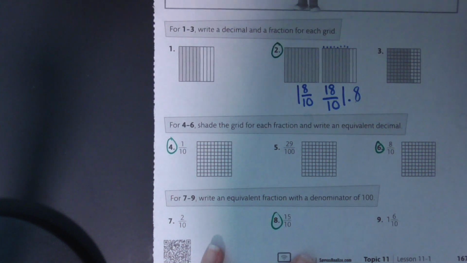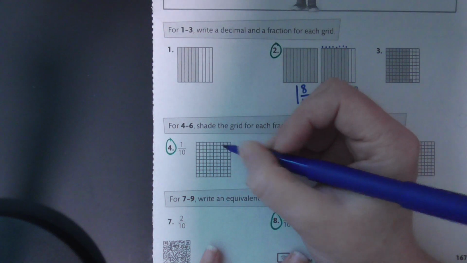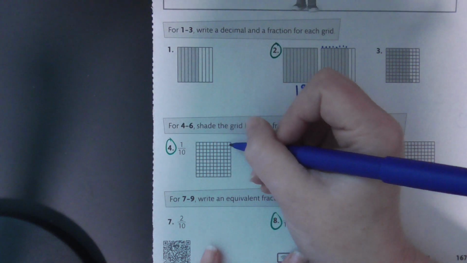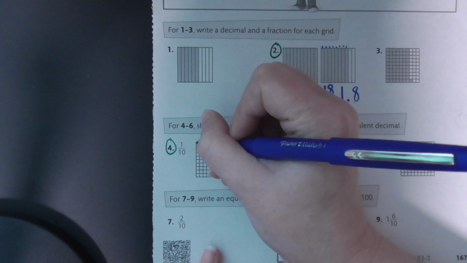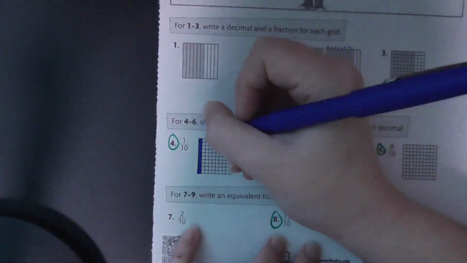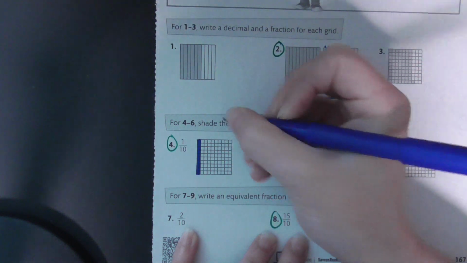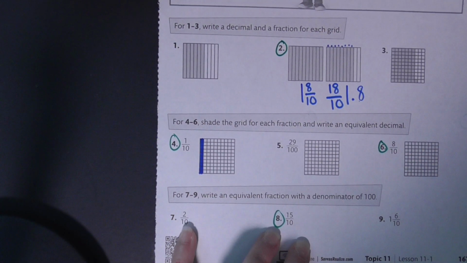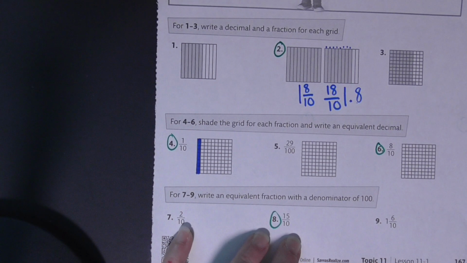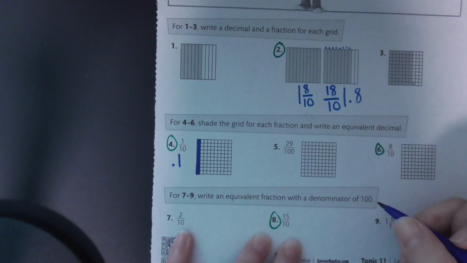For number 4, shade the grid for each fraction and write an equivalent decimal. So if I have 1/10, well, this is broken up into hundredths, but if I had them just as 10, I know that I would shade in this part right here, because then this would be 1 out of 10 rows, or columns, I'm sorry, that would be shaded in. And the decimal for this would be represented as just 0.1, because the 1 is in the tenths place.